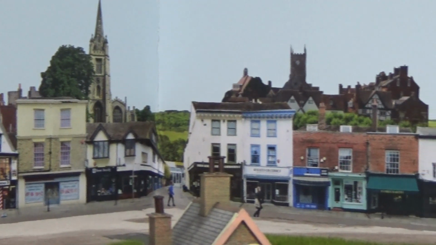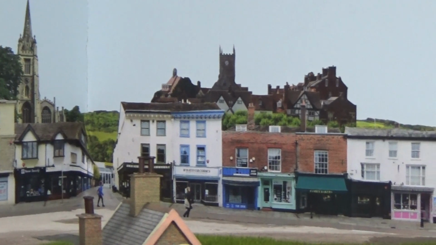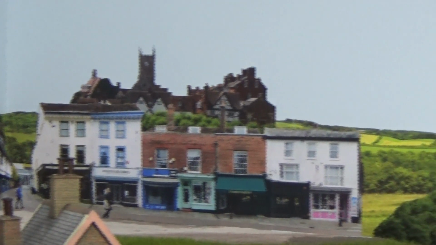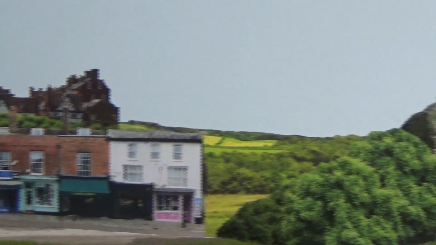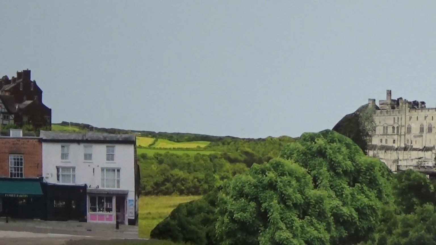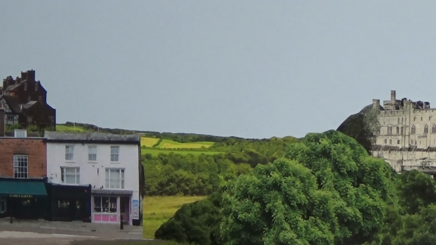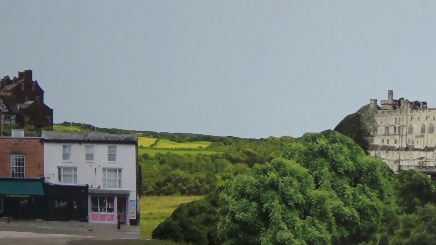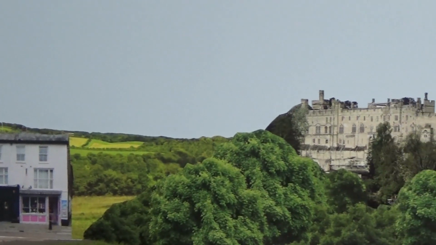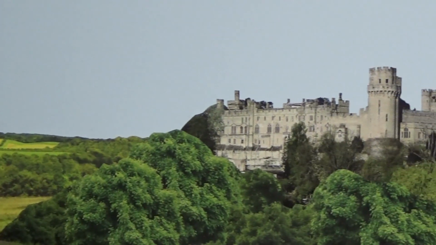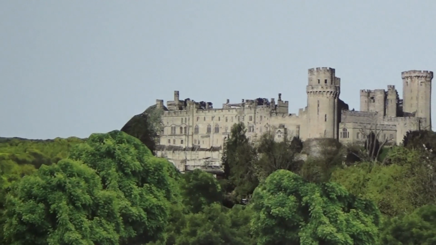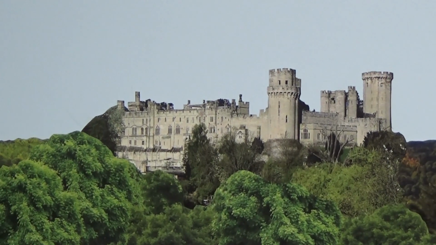And the same sort of theme continues around, and the same sort of ideas and manipulation continues right around here. That lightish green in the horizon in the middle there is part of the original background, but that's been overlaid in this case with an image of Warwick Castle.